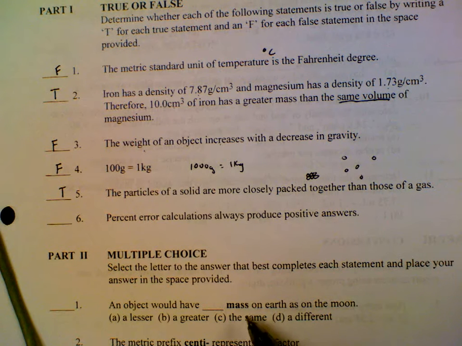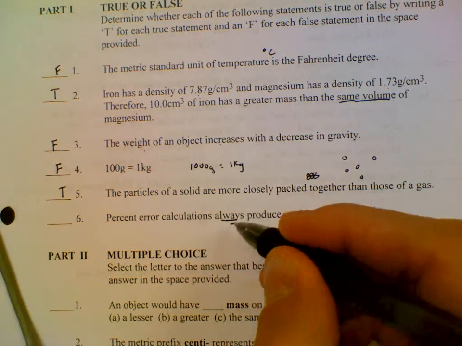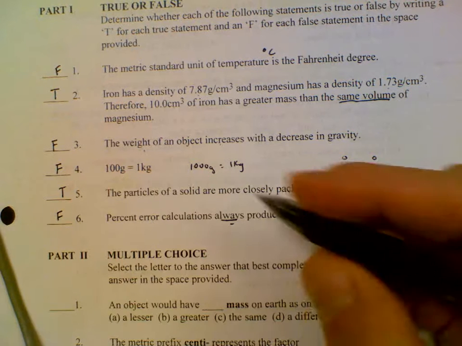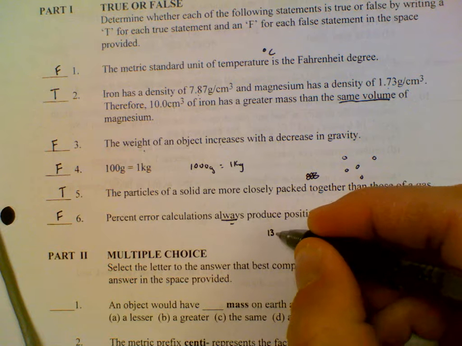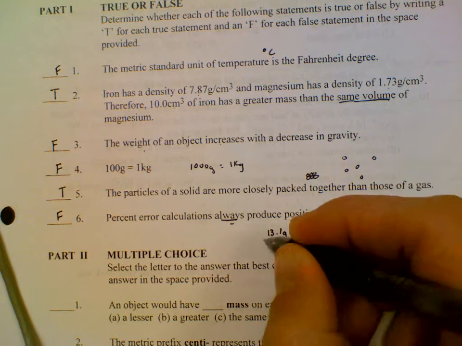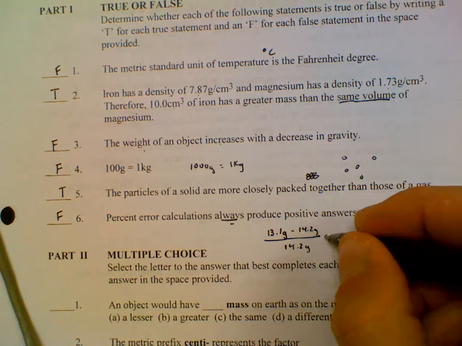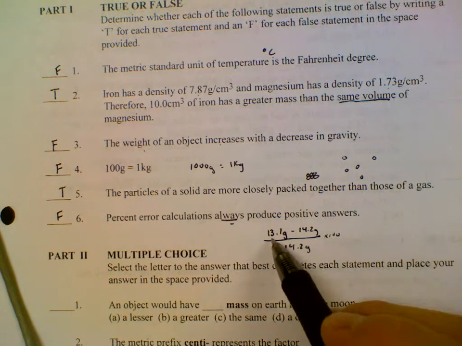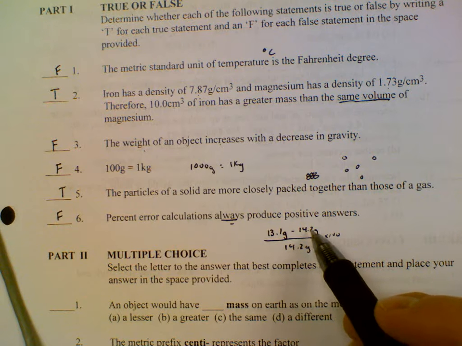Percent error calculations always produce positive answers. The word always, of course, is a leery word. If you see that, you really think strongly about that. Can we get negative percent errors? Yeah. If we had 13.1 grams minus 14.2 grams divided by 14.2 grams times 100, that would produce a negative percent. But that's because the observed value is less than the actual or true value.